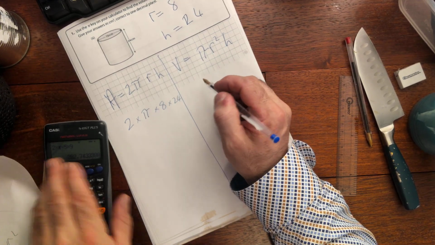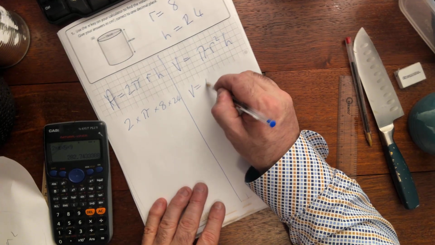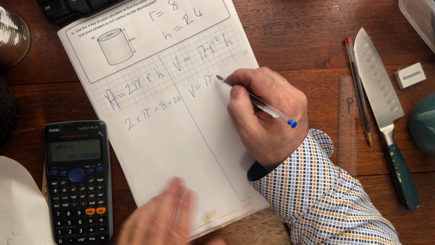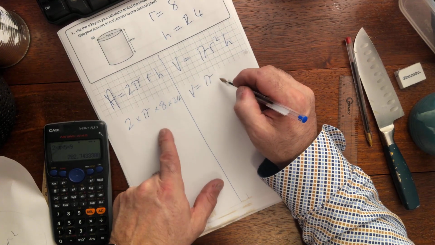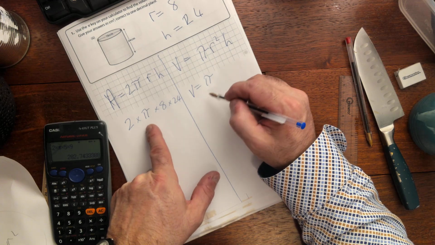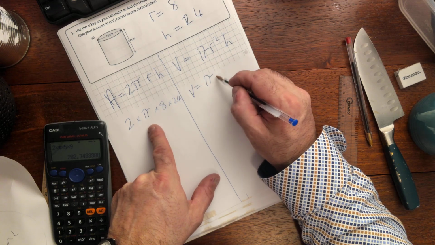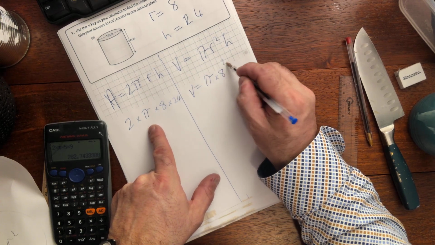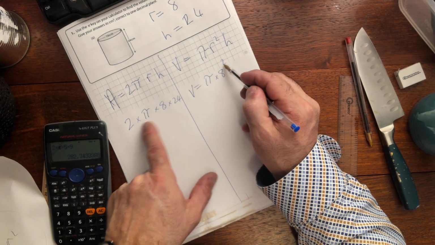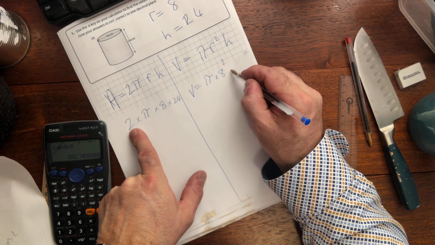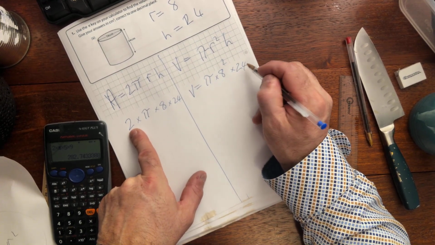Okay, but you know what? I'm going to do a little bit more work here now, and we're going to look at how can we go from one to the other, as we go along. So we've got pi times 8 squared. So we might be turning that 8 into a square. We might be dropping that 2, and we might be going times 24. Okay.